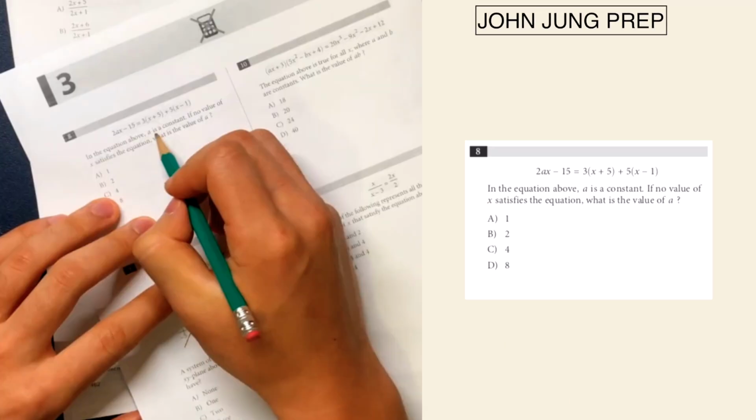Okay, next question. It says in the equation above, a is a constant, and if no value of x satisfies the equation, what's the value of a? So what's important for you to know here is, what does it mean for no value of x to satisfy the equation? Okay, let me give an example. Let's say we have 2x plus 10 is equal to 2x plus 11. Would this equation ever work? No, because if you subtract 2x, the x's go away and you're left with 10 is equal to 11, and 10 is not equal to 11, right?